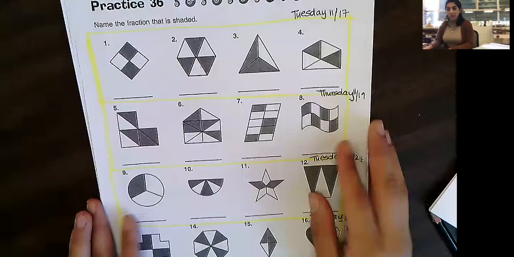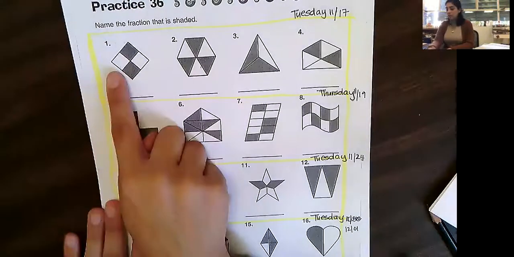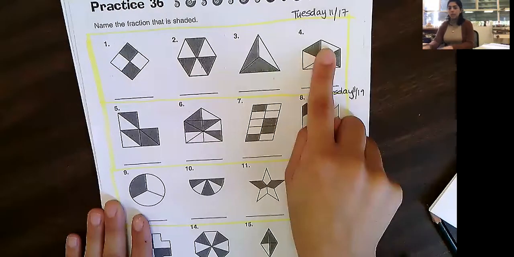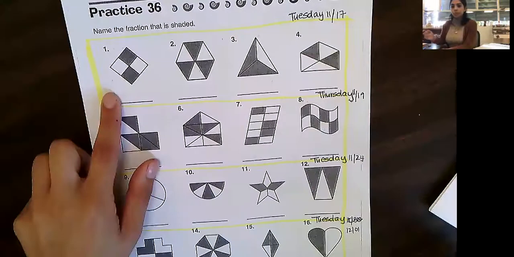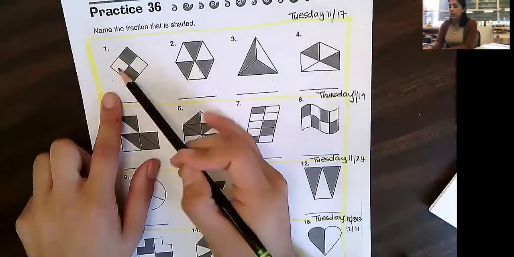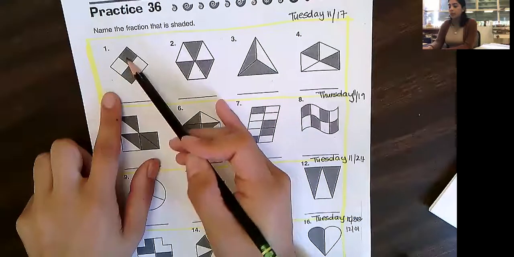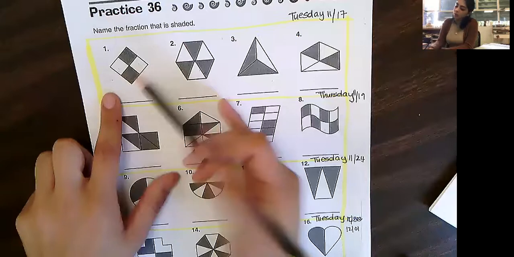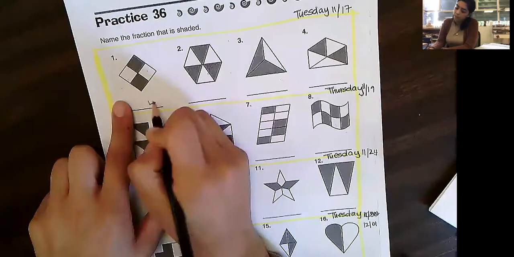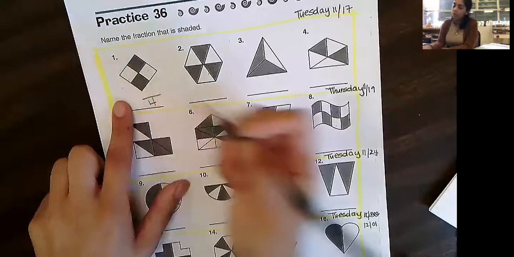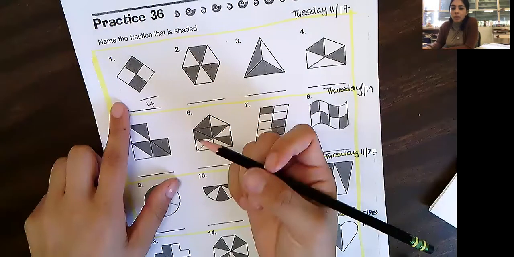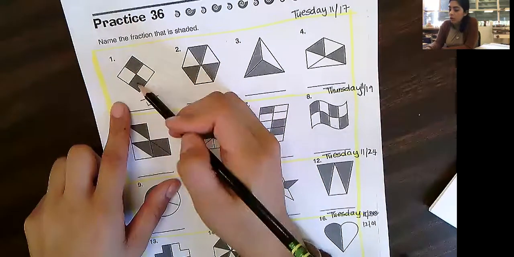Okay, boys and girls, here. This is your fraction worksheet. You don't have to do all of it. You only need to do these. So let's practice one. How many pieces are here all together? 1, 2, 3, 4. So we're going to put 4 at the bottom. And at the top, it's asking us how many pieces are shaded. 1, 2.